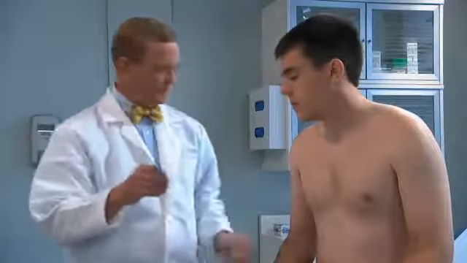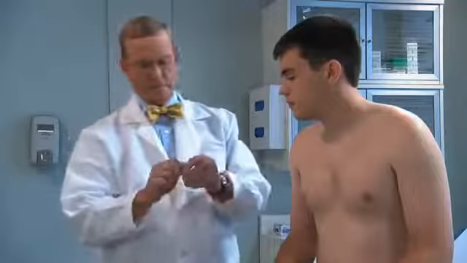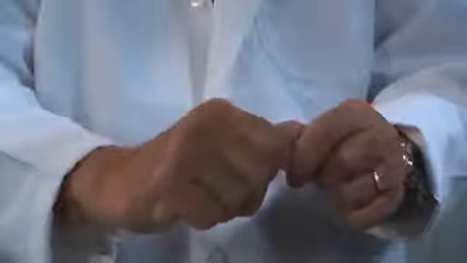Next, test for light touch using a wisp of cotton. Ask the patient to respond whenever you touch the skin.